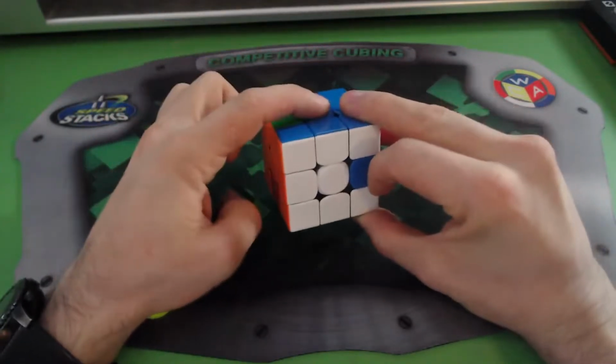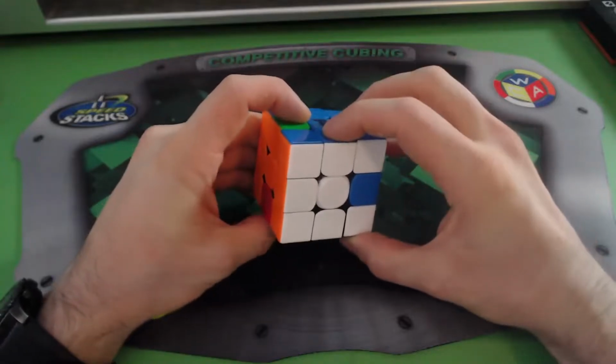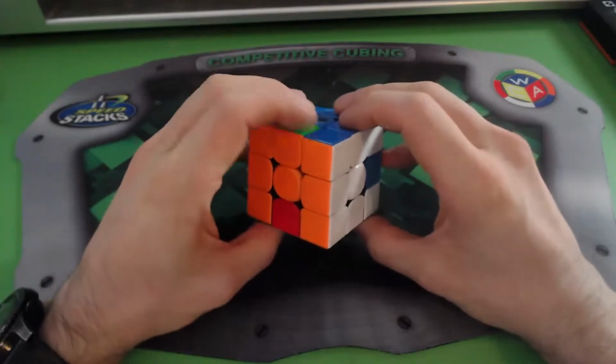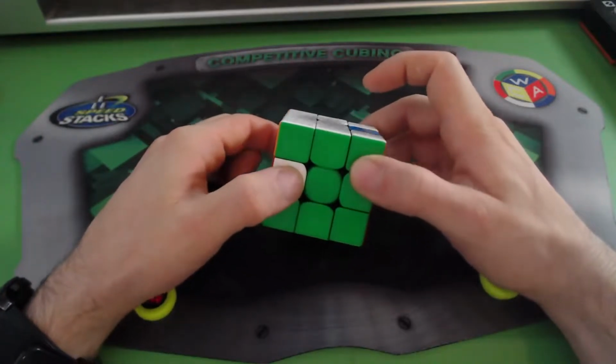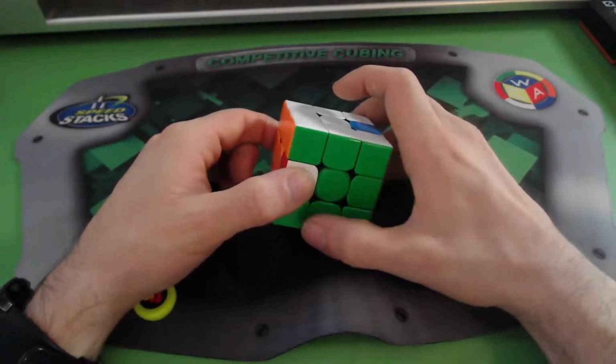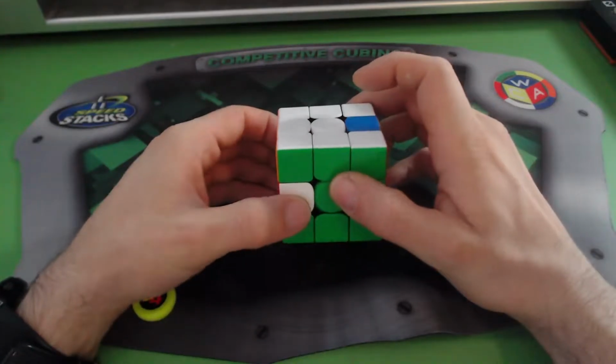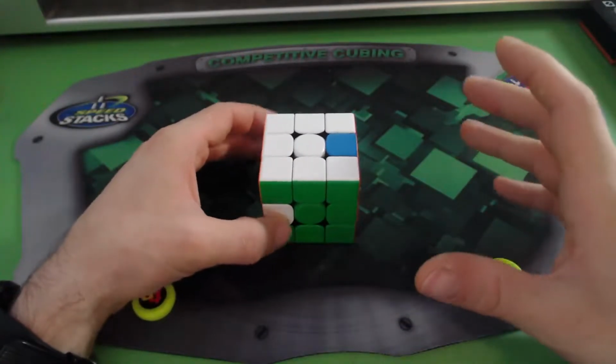Here's orange, here's blue, and then it needs to go there. And that's QR. So, and then what's currently in the R position? R goes there. And that's IJKL. So it's RL. And then we'll just throw in a quick little memory tactic here.